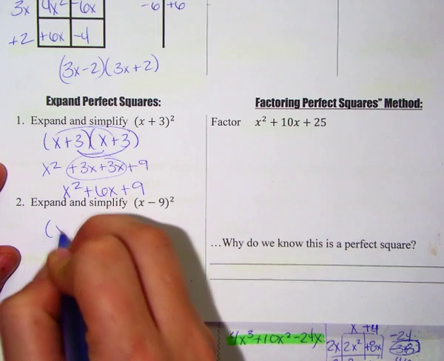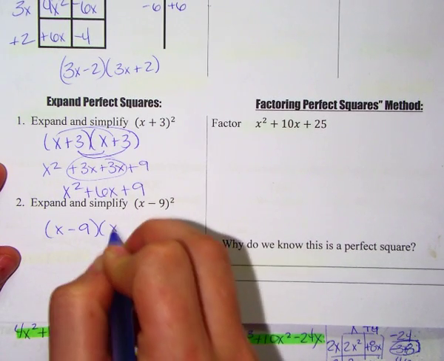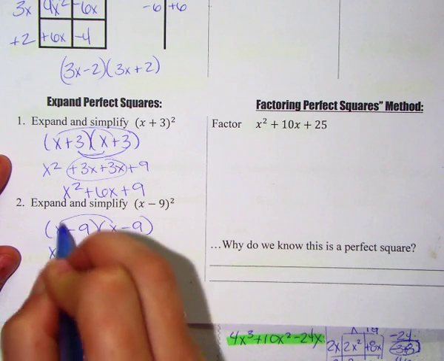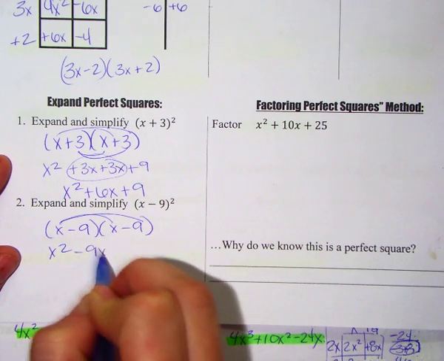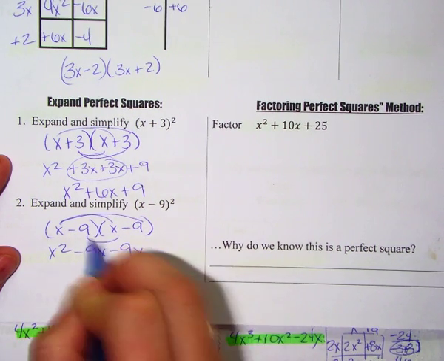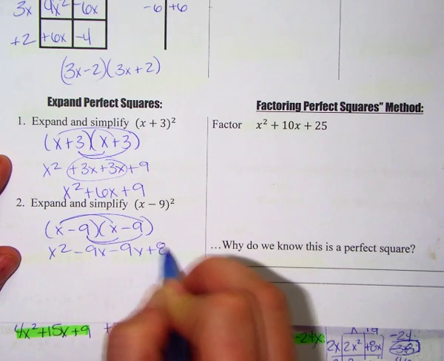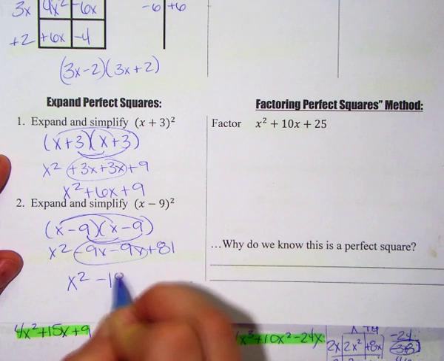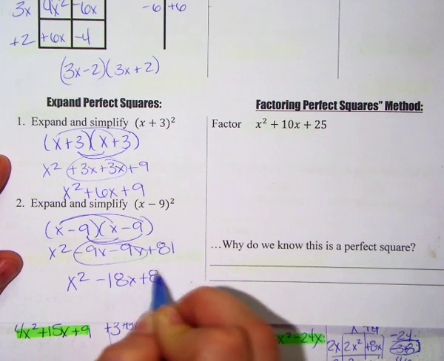X minus 9 squared is going to be x squared minus 9x minus 9x plus 81. So that's x squared minus 18x plus 81.